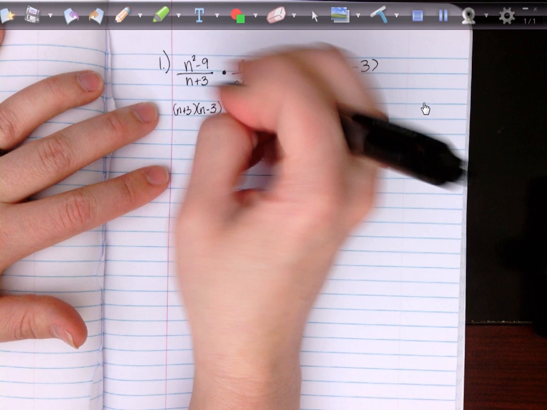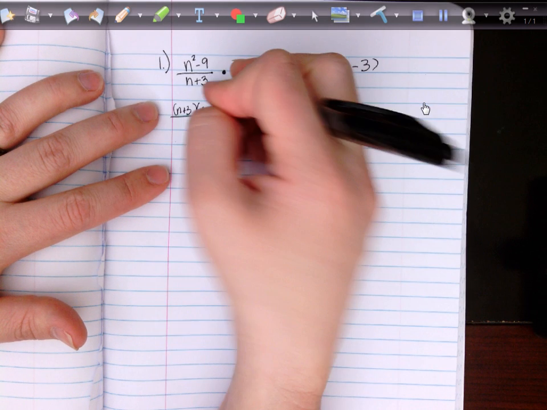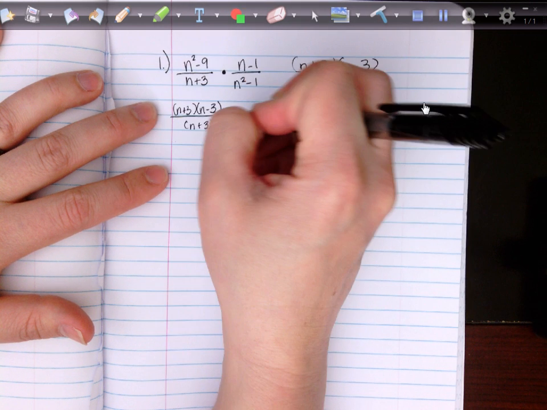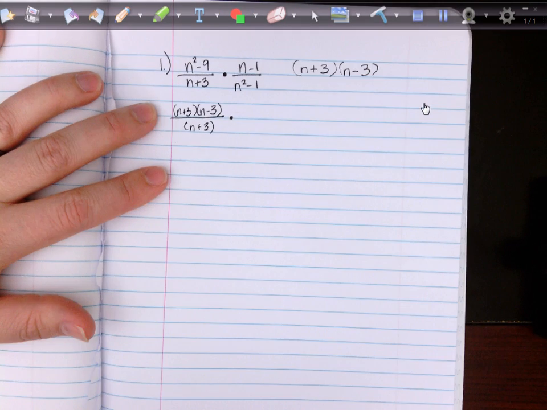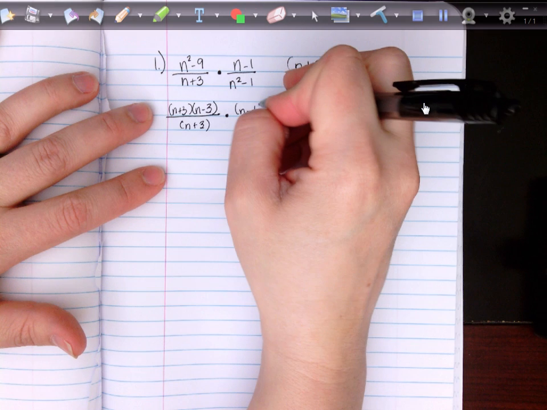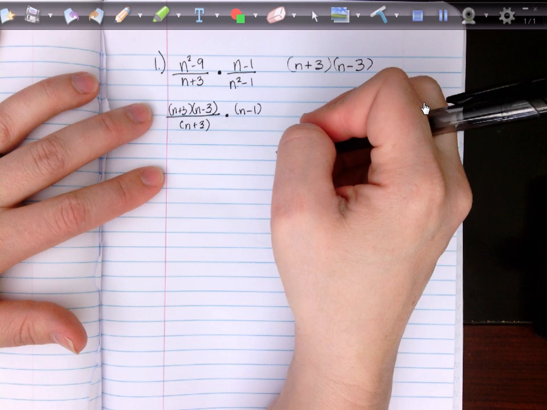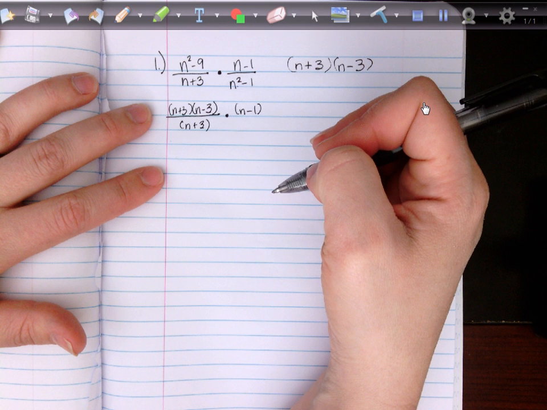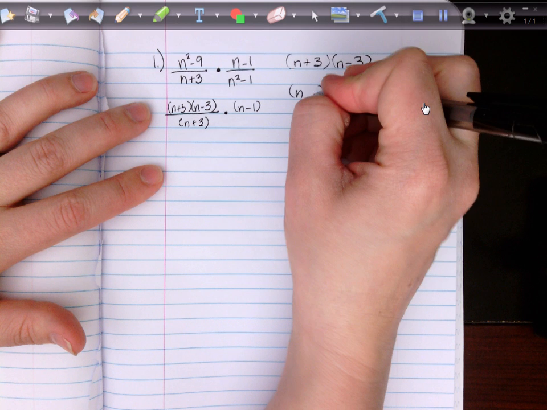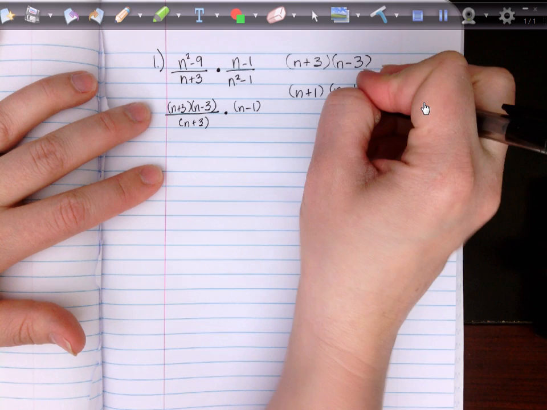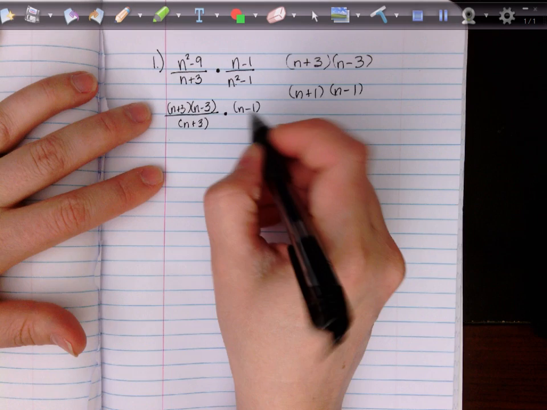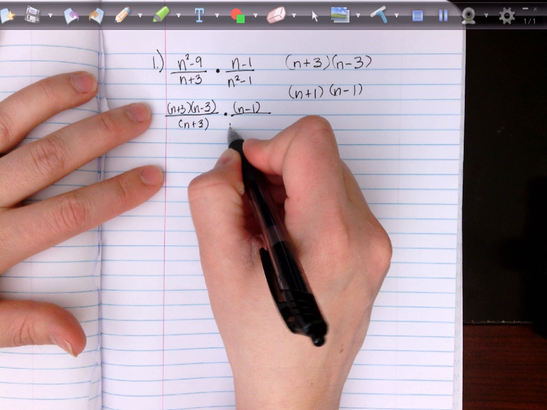So let's look at our n plus 3. That cannot be factored any further, so we're just going to say n plus 3. And then on this side we have n minus 1. N minus 1 cannot be factored any further, so that's just going to remain n minus 1. But down here we have n squared minus 1. N squared is the perfect square of n times n, and 1 is the perfect square of 1 times 1. So that's the same thing as saying n plus 1, n minus 1. And we can go ahead and factor that and put it in the denominator.